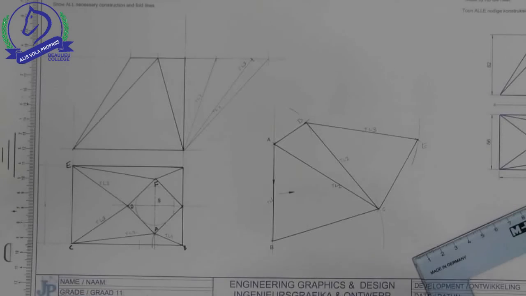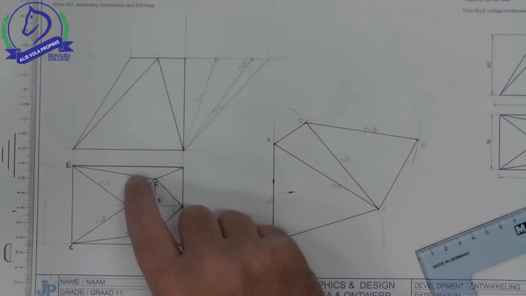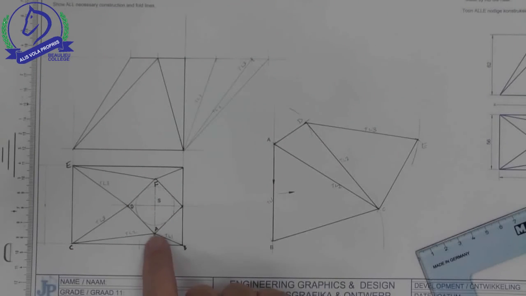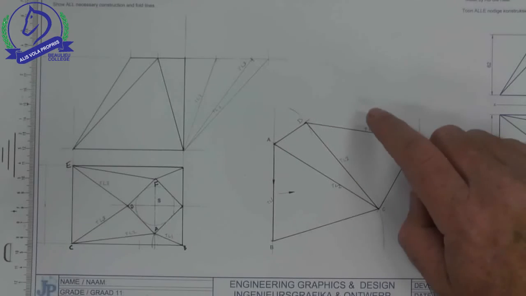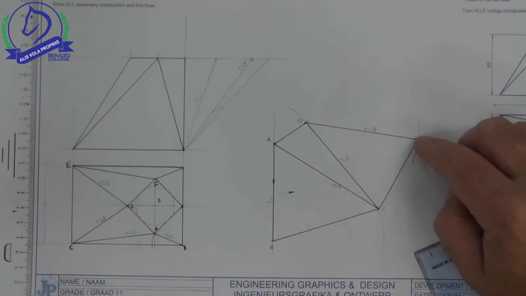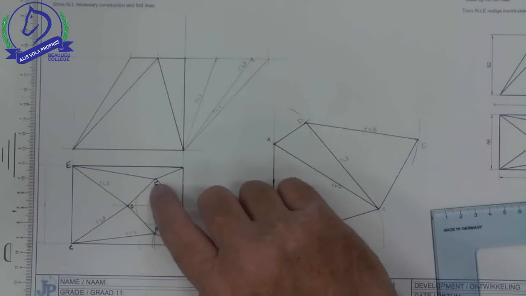Next point I want to find is point F. Point F is the same line going from C back to A, giving us true length 2. So I'm going to take my true length 2 and mark that from point E. From D I'll mark DF.